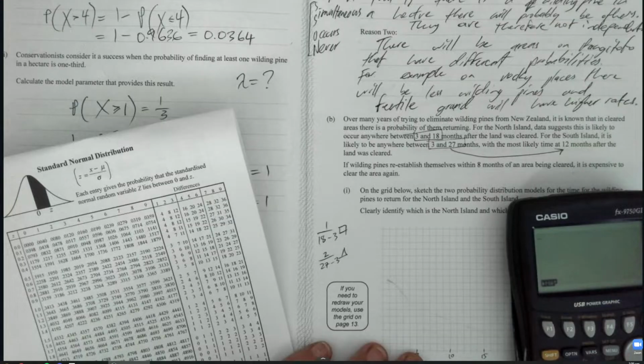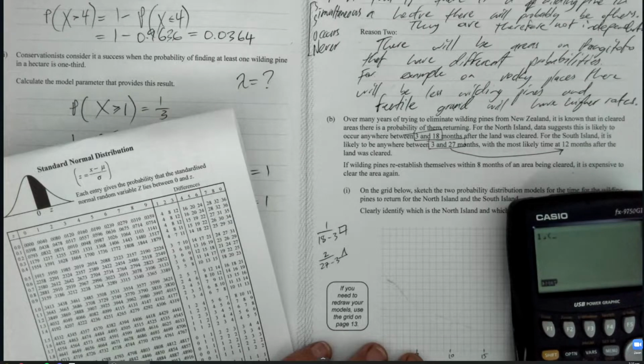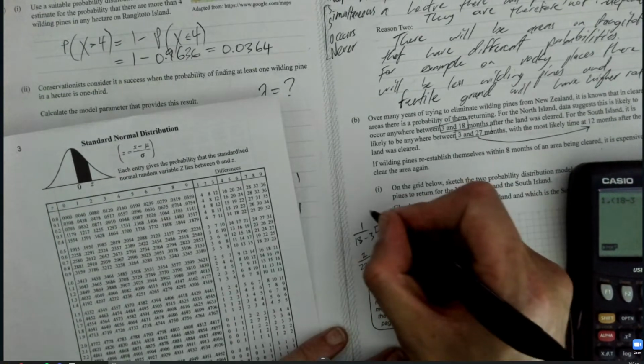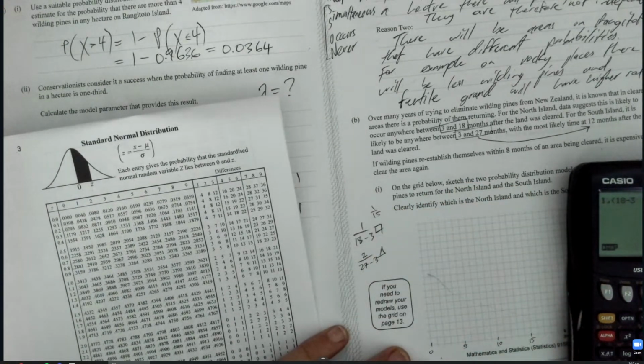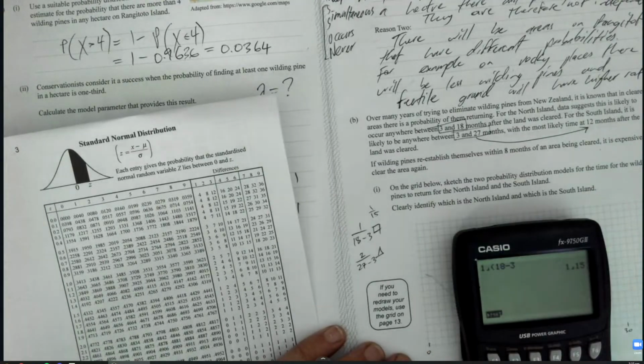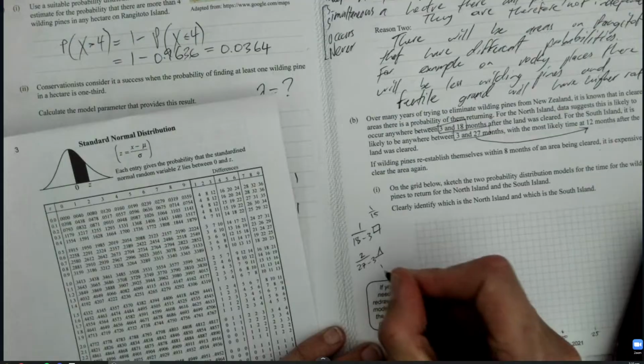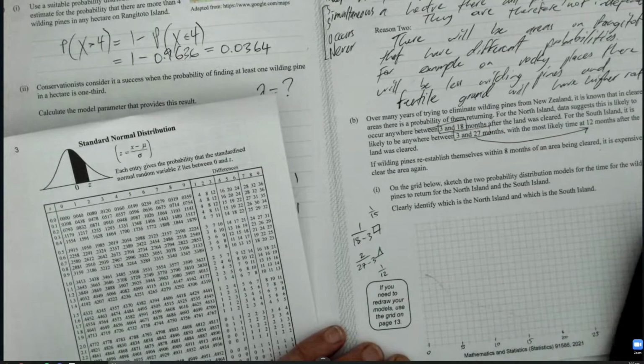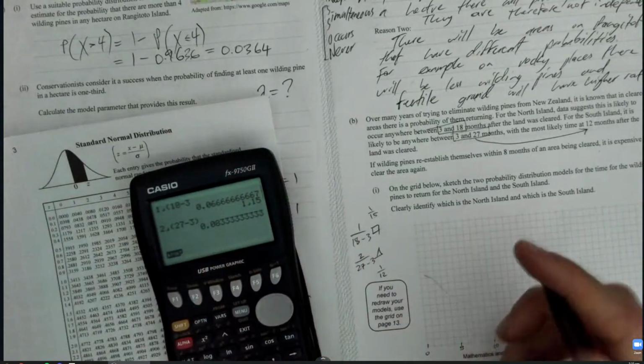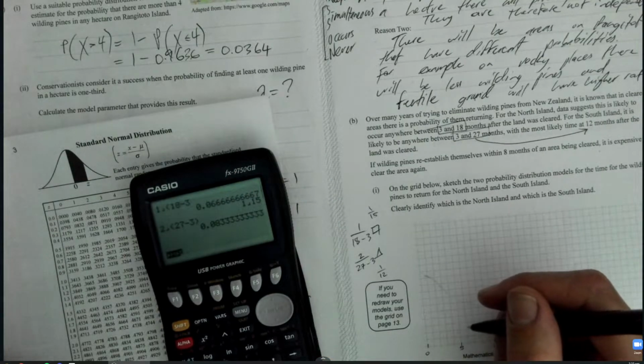We'll find out. Okay. 1 over 18 minus 3, so 1 over 15. What I'm gonna do is leave the decimal there, and then move on to the next one, 2 over 27 minus 3. That's 1 over 12. And I'll get a decimal of that. Oof! This is pretty ugly.